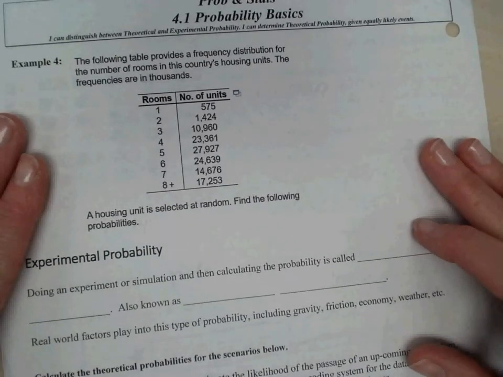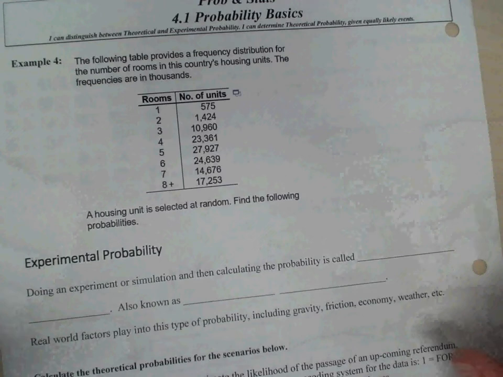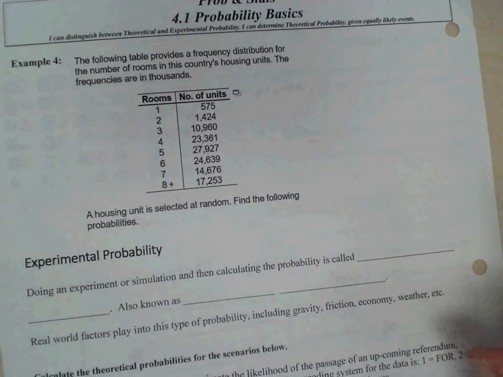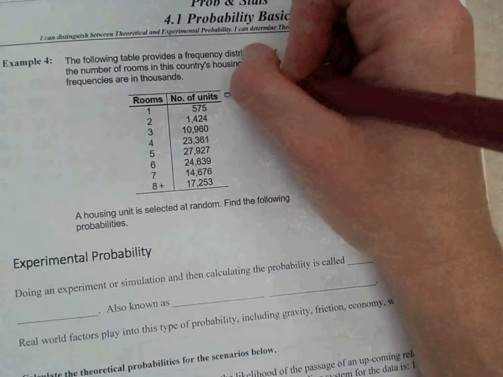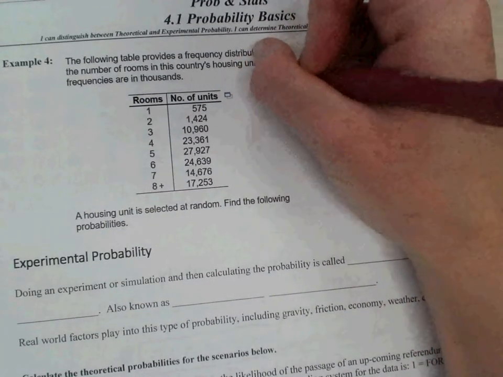Will you read for us, please, Jade? The following table provides the frequency distribution for the number of rooms in this country's housing units. The frequencies are in the thousands. A housing unit is selected at random. Find the following probabilities. Thank you. So that part got cut off, so we're just going to add it in.